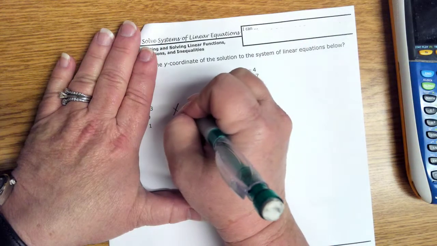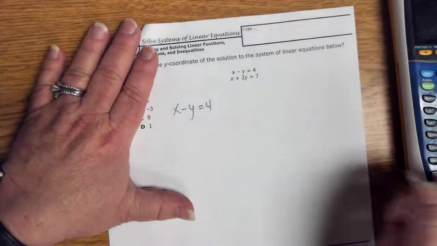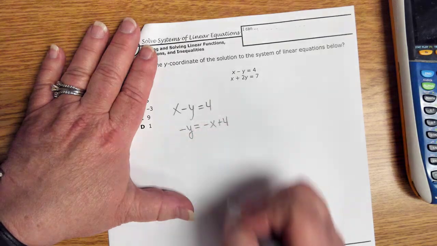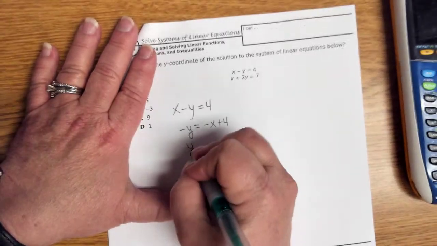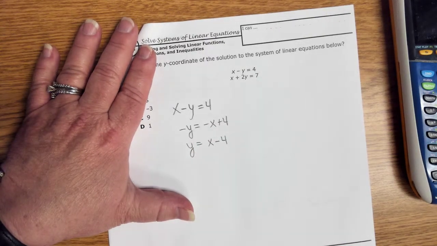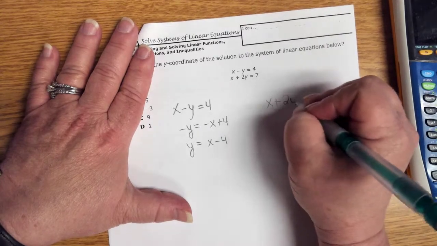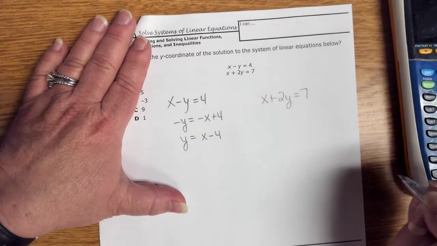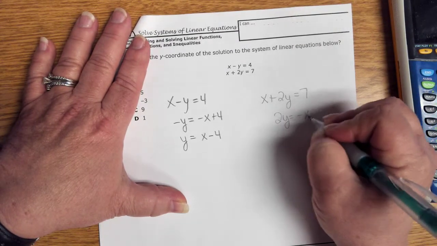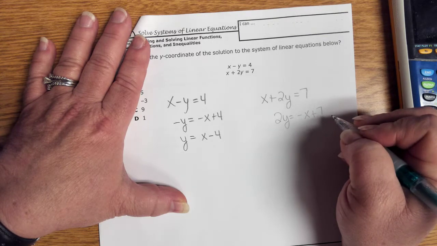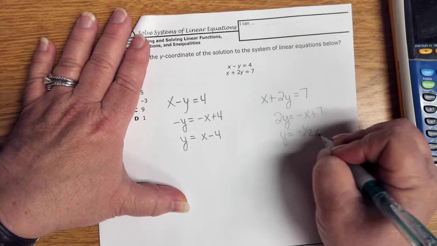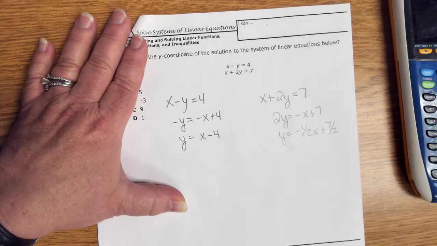So if I have x minus y is equal to 4, I can do -y is equal to -x plus 4. Multiply everything by -1. I end up with y is equal to x minus 4. Do we agree? Okay. X plus 2y is equal to 7. Subtract x from both sides. I end up with 2y is equal to -x plus 7. Divide by 2, and I end up with y is equal to -1/2 x plus 7/2.